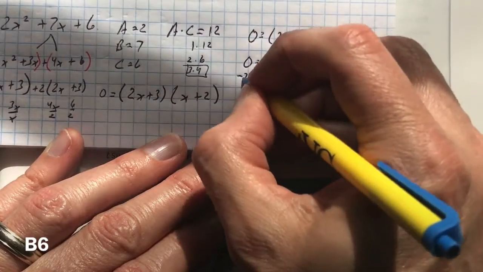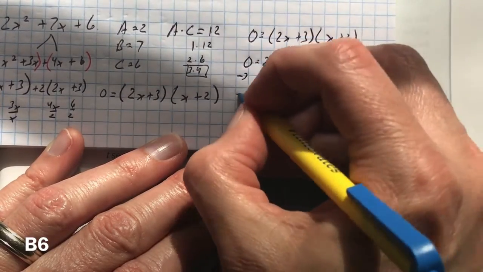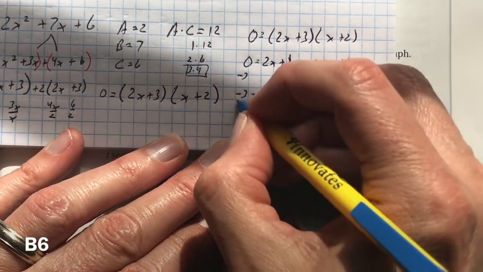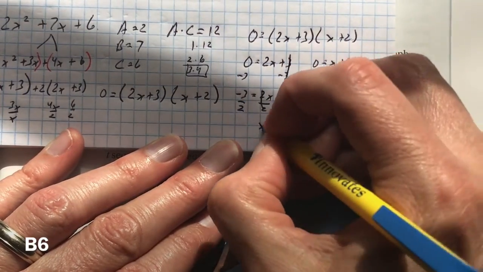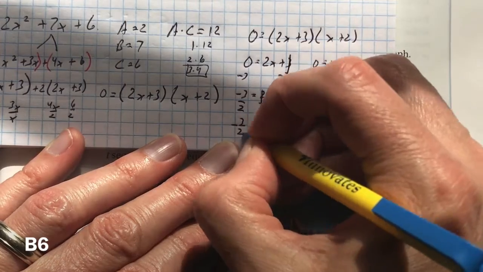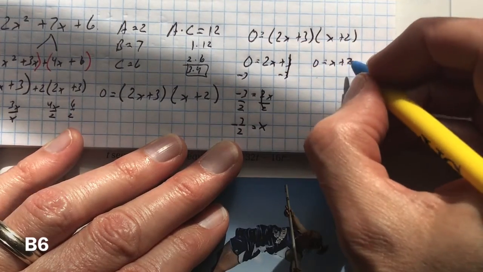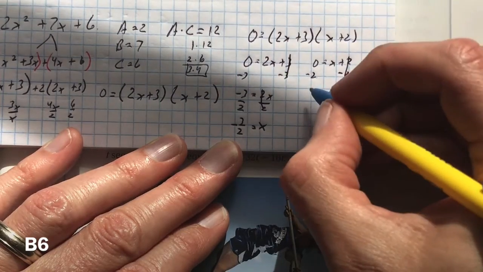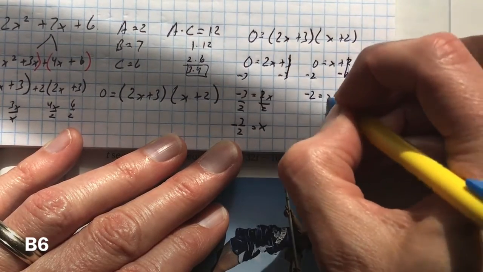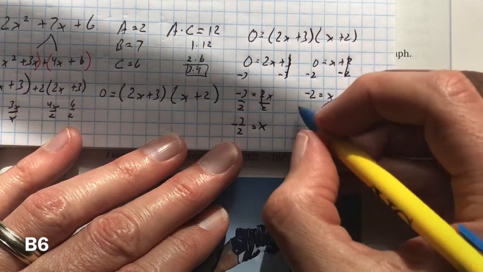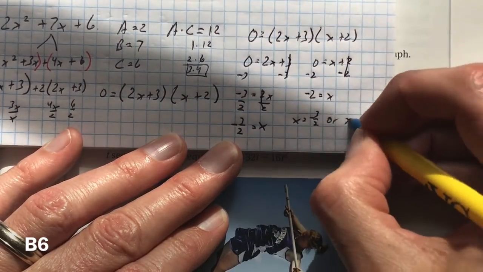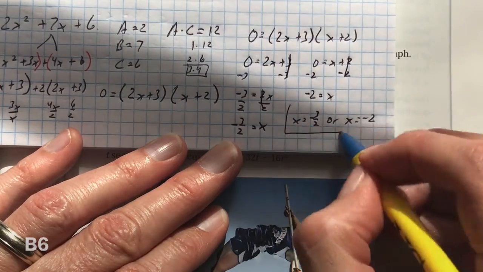Minus 3 here, minus 3 here. Going to cancel. This is going to be negative 3 equals 2x. Divide both sides by 2. I'm going to have x is equal to negative 3 over 2, and that's one of them. Over here, same process. Minus 2 on both sides. I'm going to have negative 2 equals x. And so those are my 2 solutions. I have x equals negative 3 over 2, or x equals negative 2.